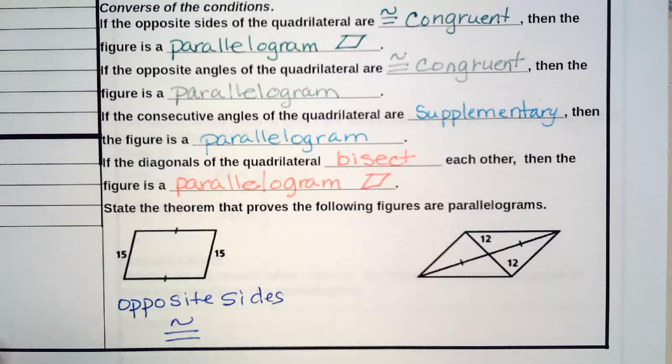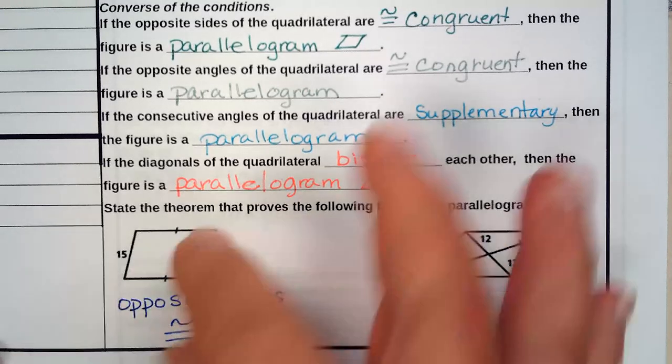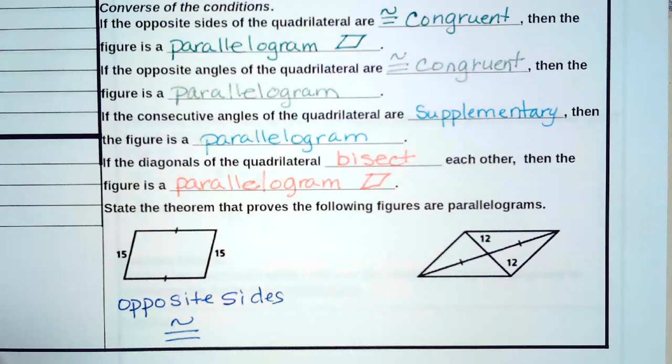So we know these two sides are 15. We don't know what these two are, but that tick mark tells us that they are congruent. Opposite sides are congruent. You now have a parallelogram.